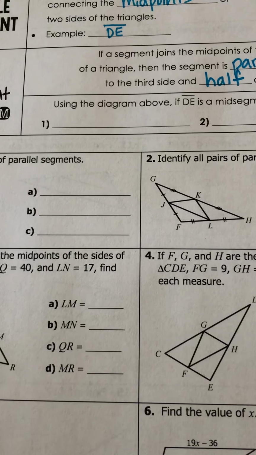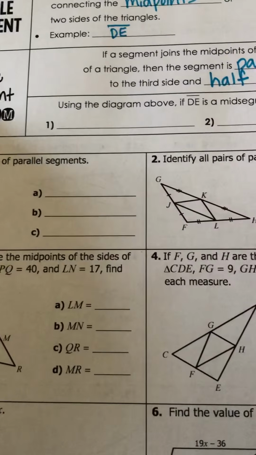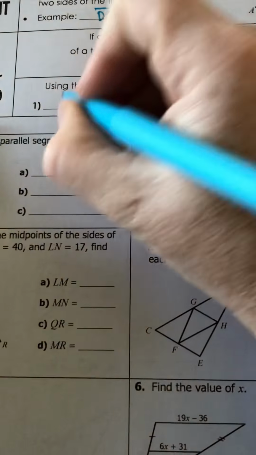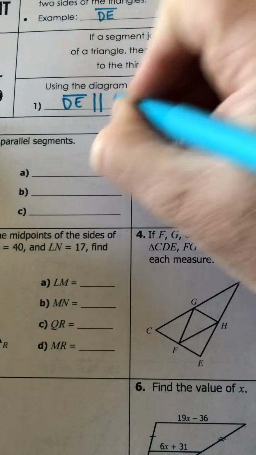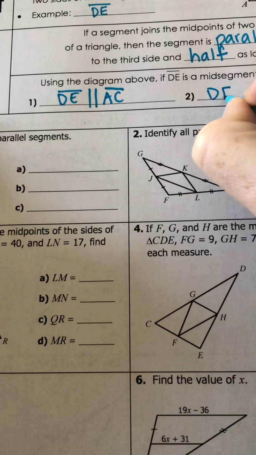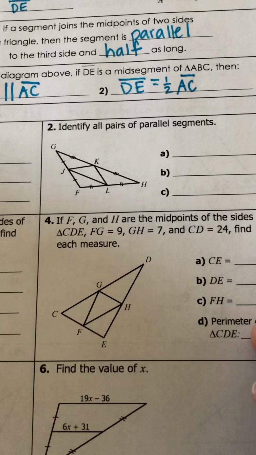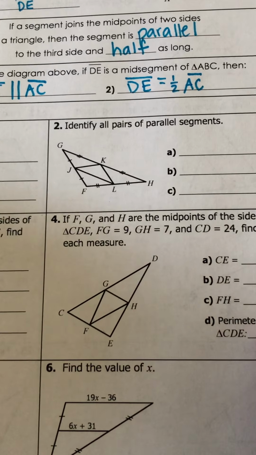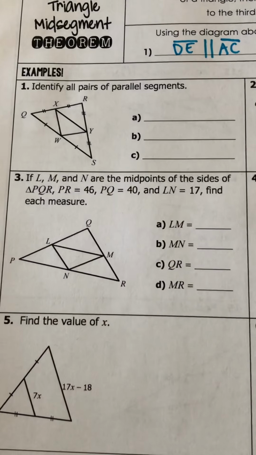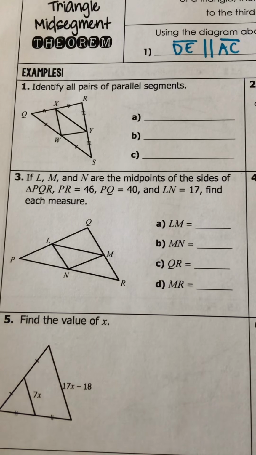A lot of things come out of a triangle mid-segment. Using the diagram above, DE would be parallel to AC, and DE would be 1/2 AC. We're going to get a lot of questions about that theorem and definition. Number one, identify all pairs of parallel segments.